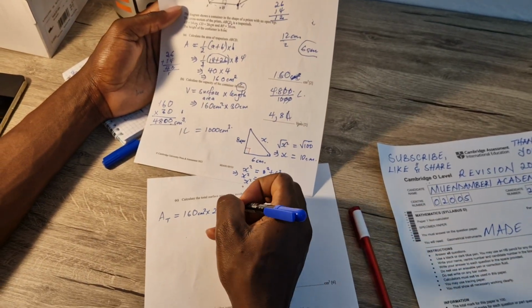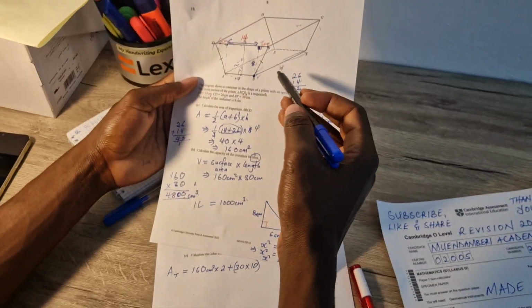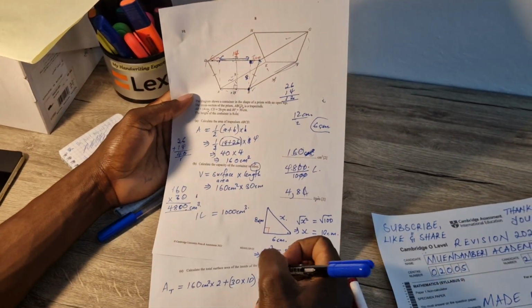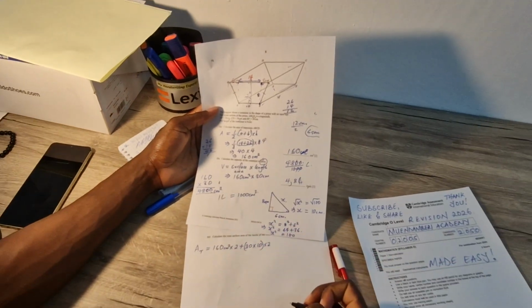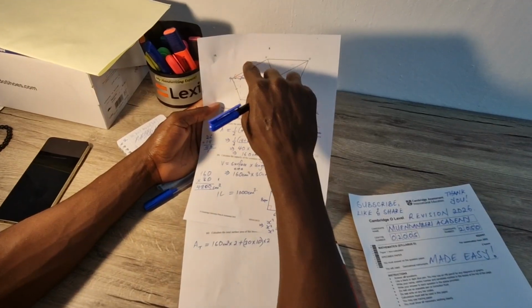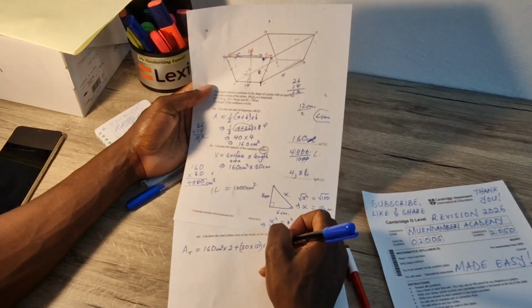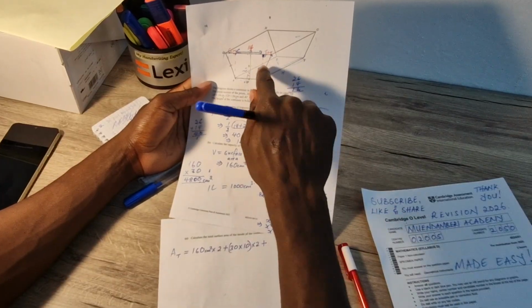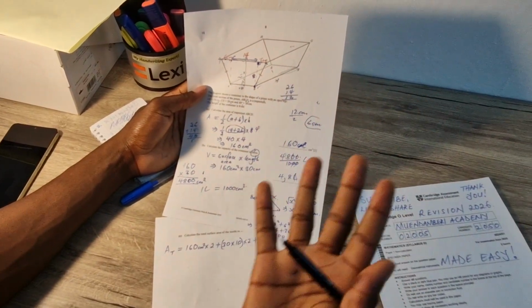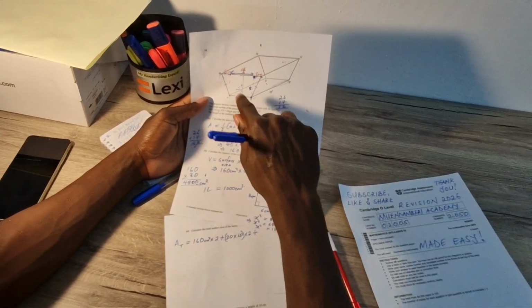Okay, but because these sides are the same, I multiply by 2. So I will get the area of this side. Then plus what's remaining now is the area of the bottom surface. Okay, this part.